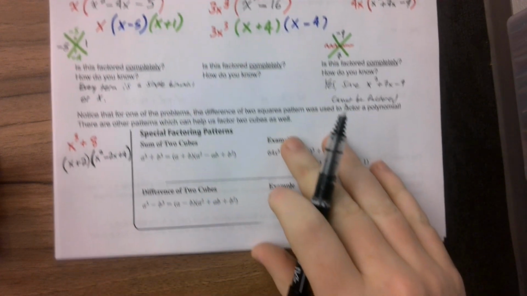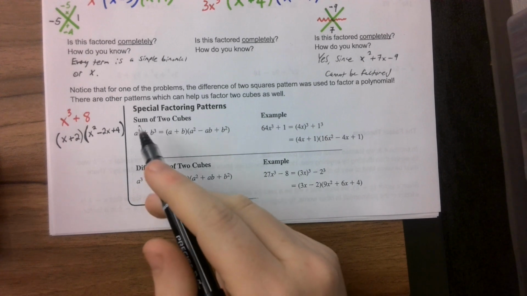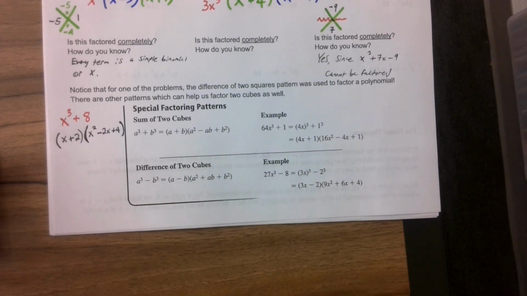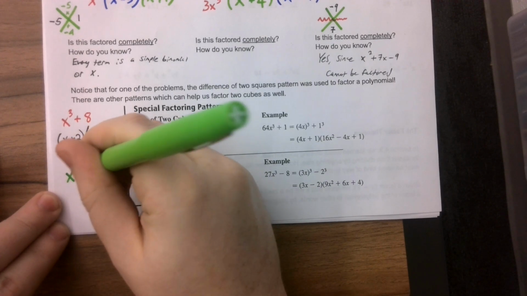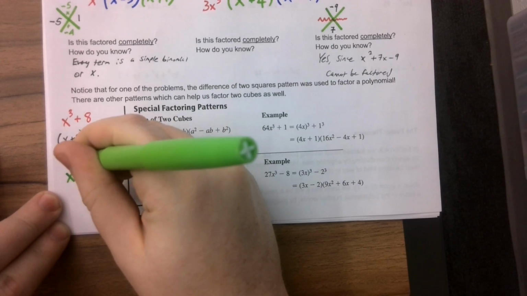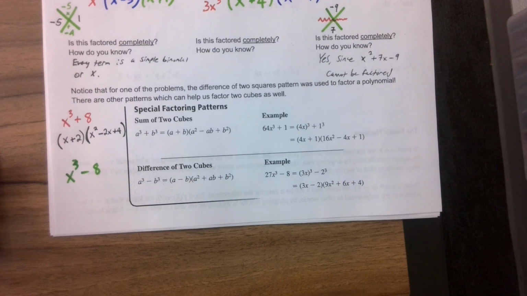Let's see if we can do a difference of two cubes as well. The sum is when they're added. The difference is when they're subtracted. So let's do something similar. Let's do x cubed minus 8. Ooh, we've got a difference now. But again, the setup is pretty much the same.